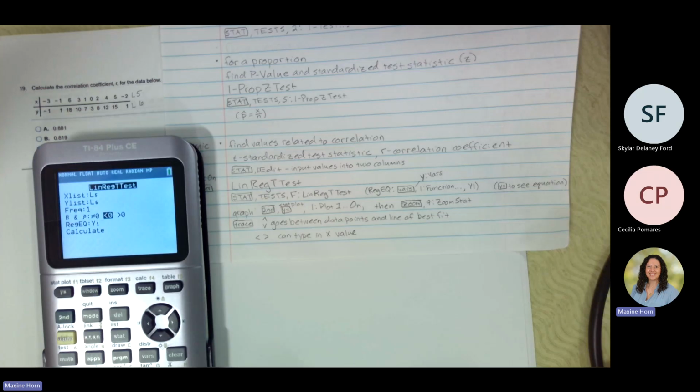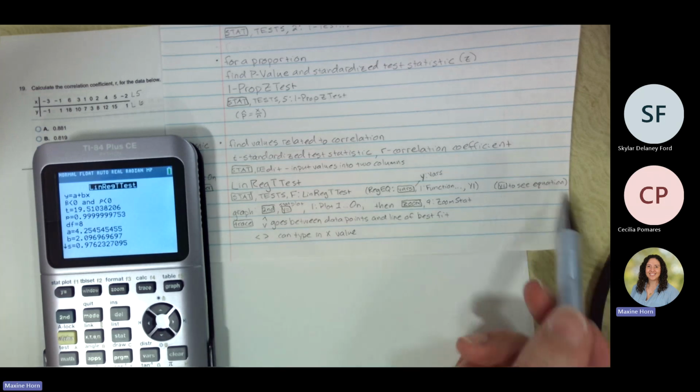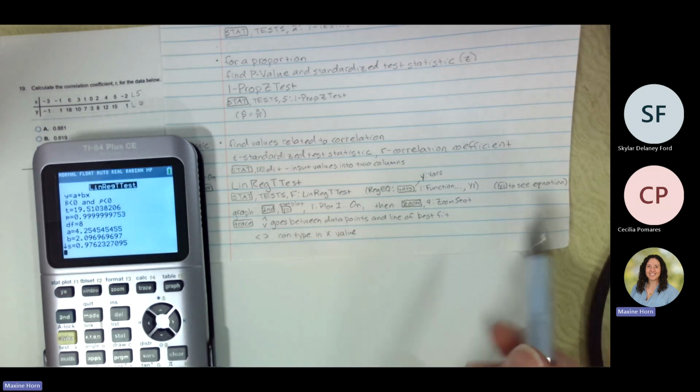Telling it, hey, I want you to put that equation into Y1. And then you're going to arrow down and say calculate, and it's going to give you a bunch of information. We're going to wait to talk about these other things until we get a problem that goes over that. For right now, let's just look at what we have here.